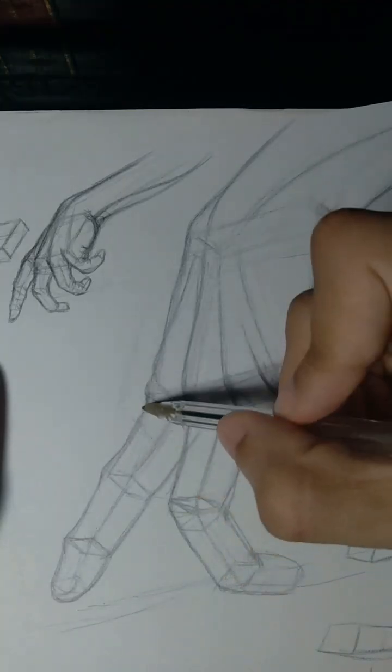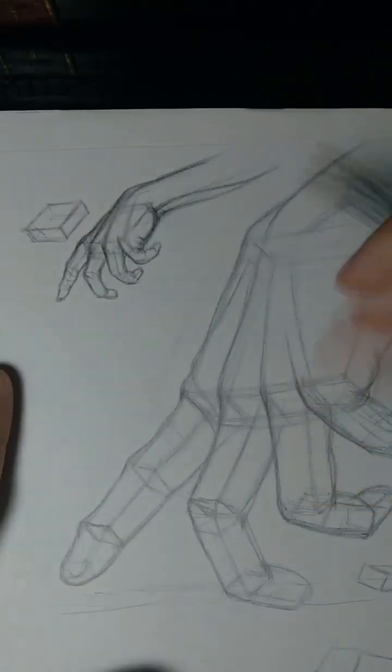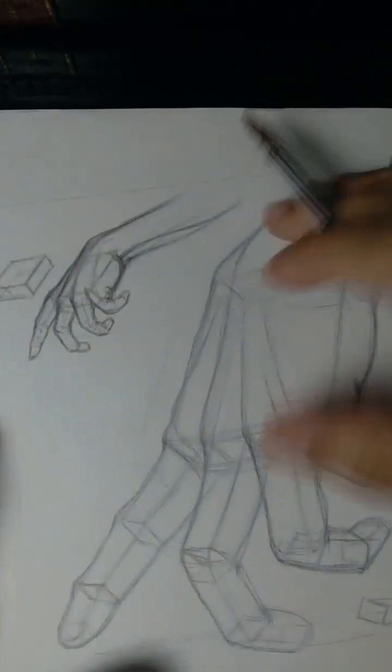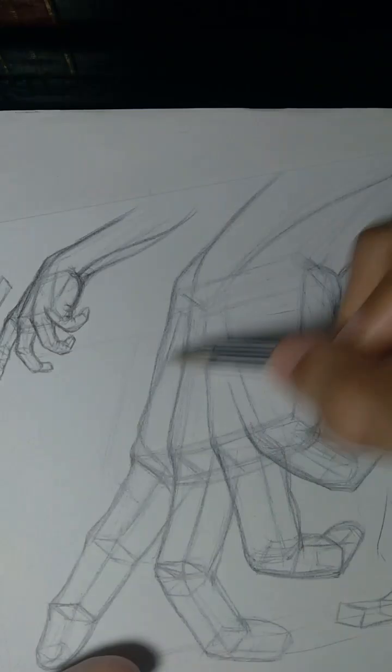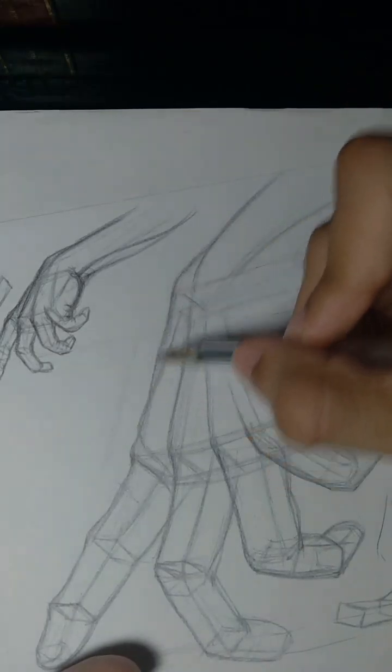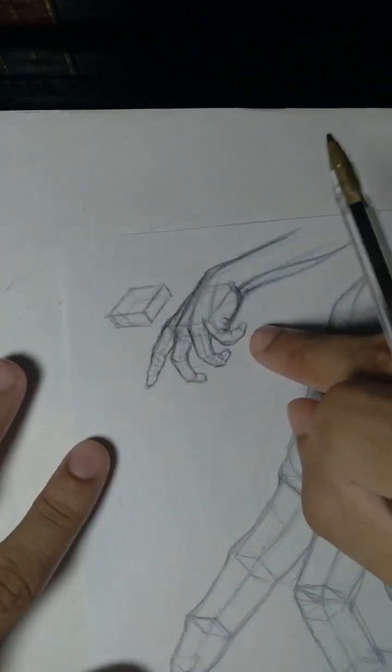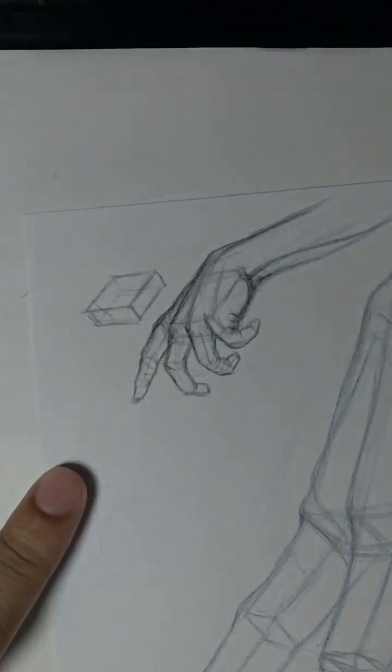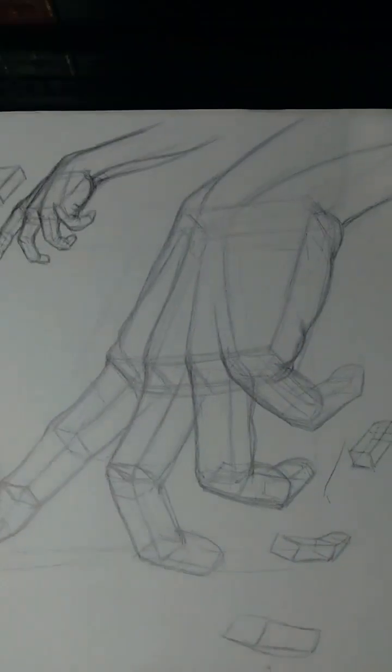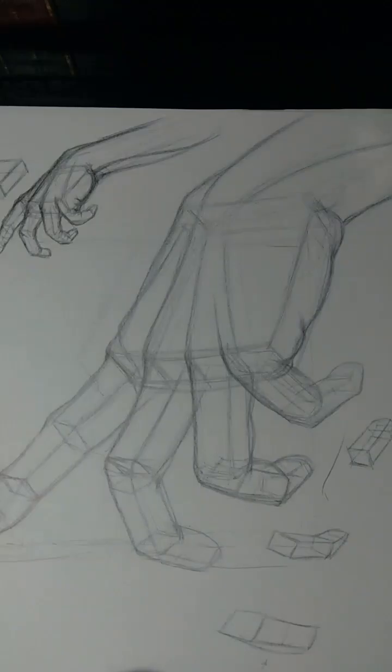Tell me if this was helpful to you. I will try my best on the next videos to talk a little more. I spent too much time on this hand, and as I said, the bigger one will look better.